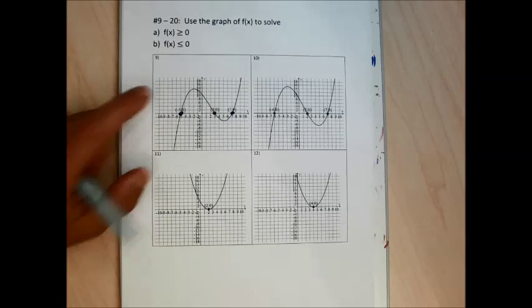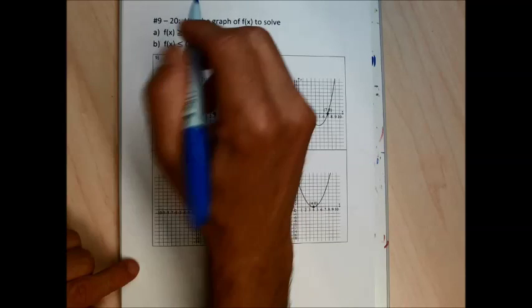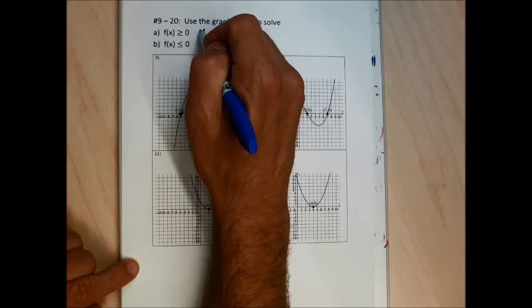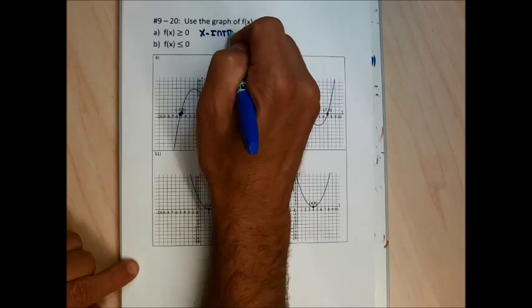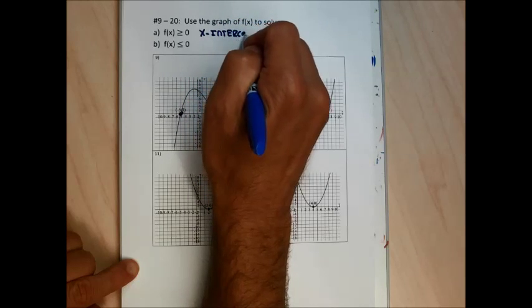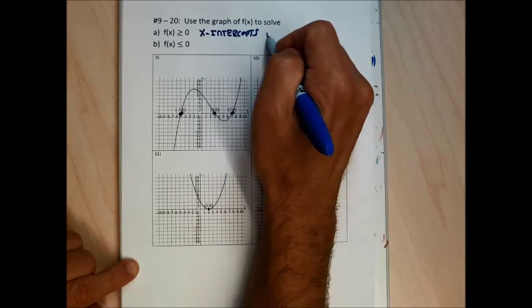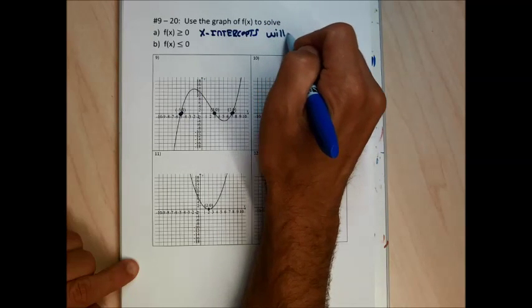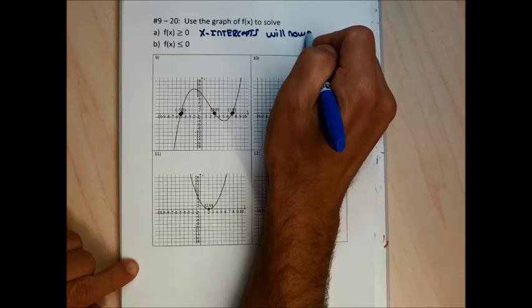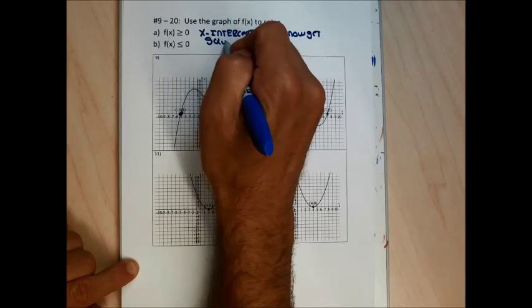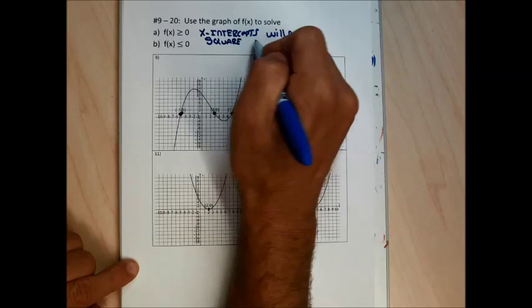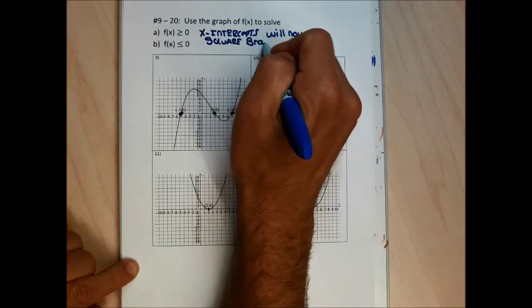So the only thing that's going to be different for this group of problems is the x-intercepts, because their y coordinates equal 0, will now get square brackets, as opposed to round parentheses.